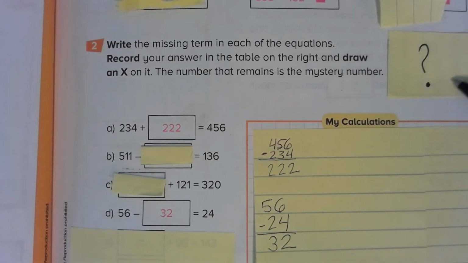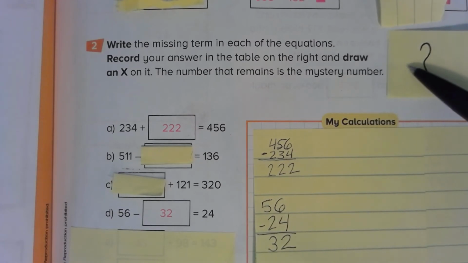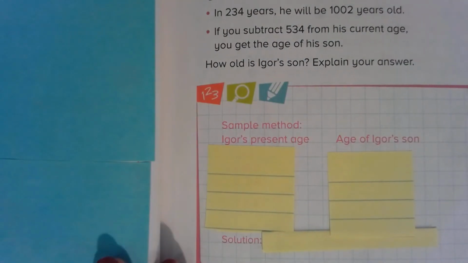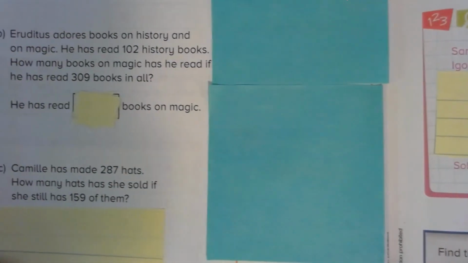Okay? So in this table, go ahead and put an X on 222 and put an X on the number 32 so that you can find out which number is left over at the end. All right, what you can do now is turn the page. And we're going to solve some problems.